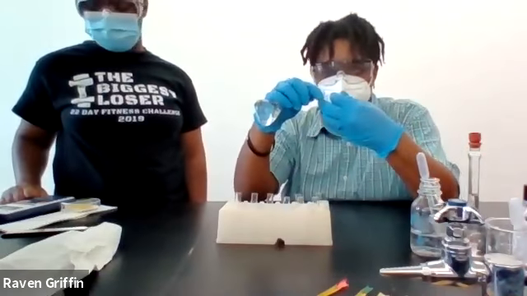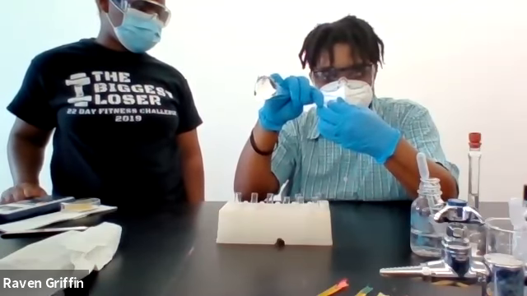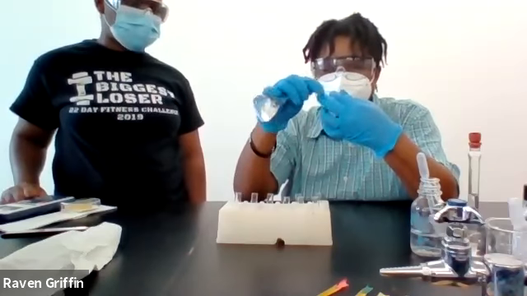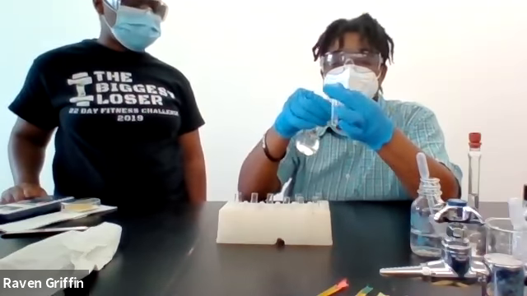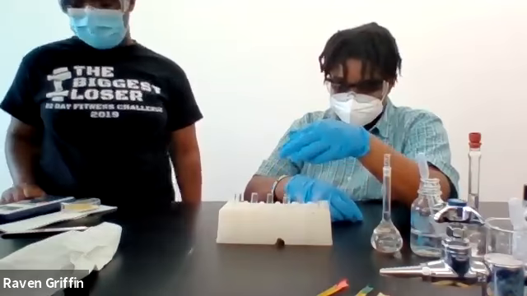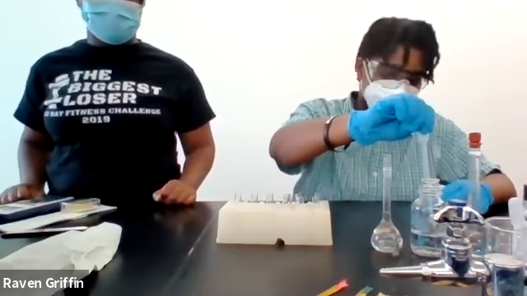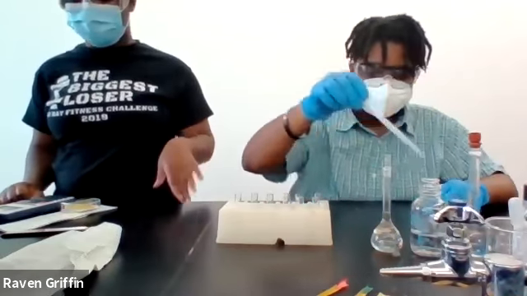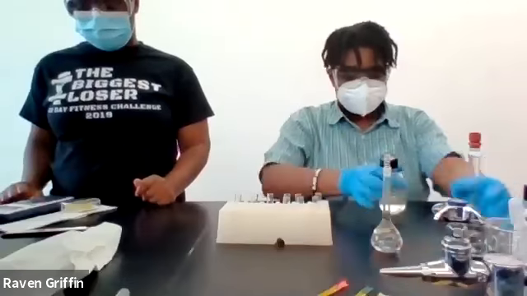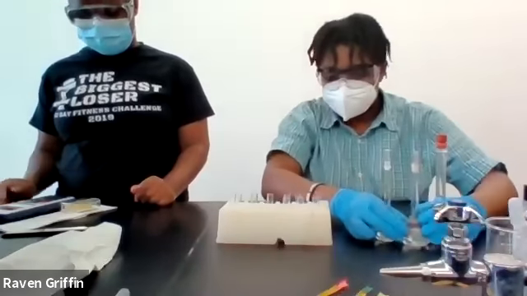This is 0.01 molar. Nothing. So the zinc with all of the phosphoric acid, nothing happened with either the 3 molar, the 0.5 molar, or the 0.01 molar. So that's it. Try HCl.